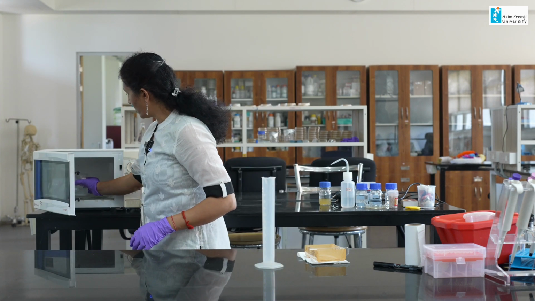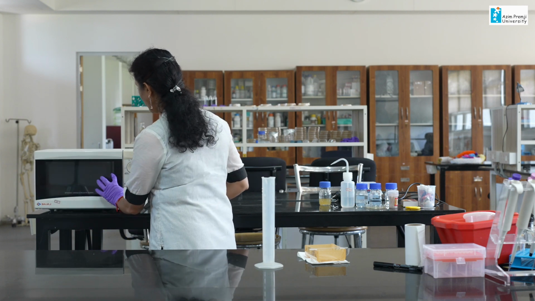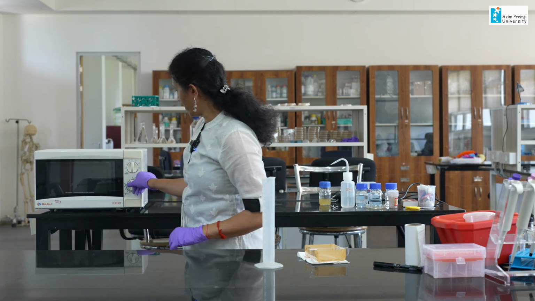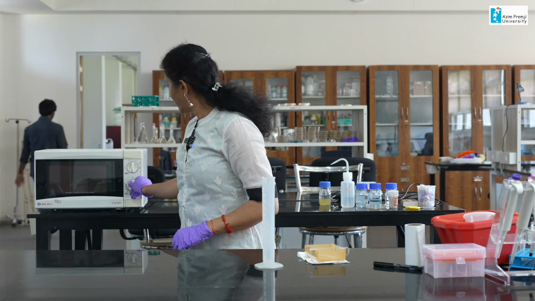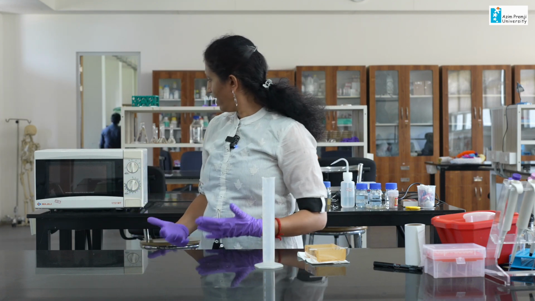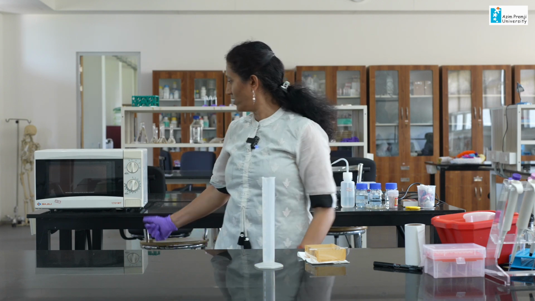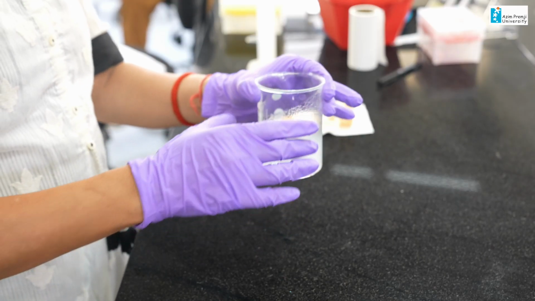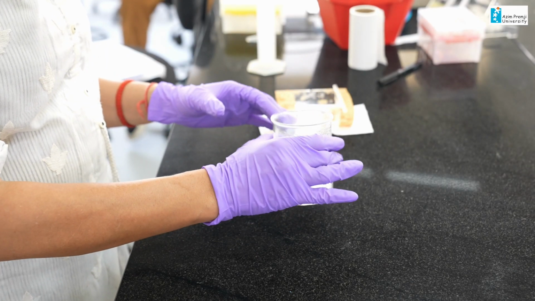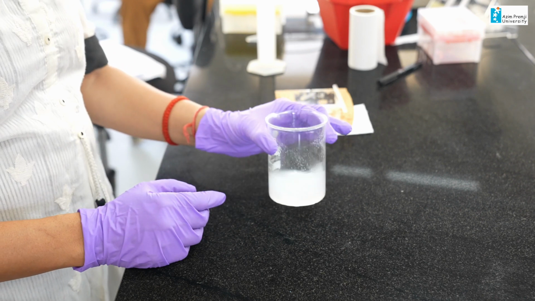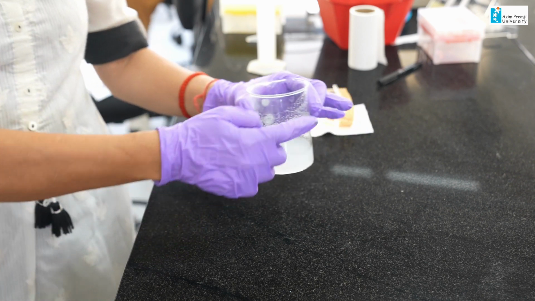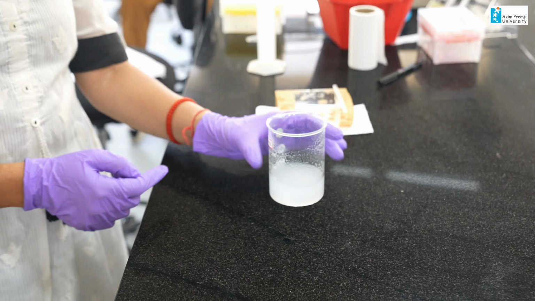So, I am going to keep it in the microwave oven and then turn it on. You have to keep watching, it should not spill. When it starts boiling, it actually comes up and then spills, so you should be very careful while doing it. Now you can see as it starts boiling, the agarose starts melting and it becomes clearer and clearer, but I can still see the crystals here. So, I am going to keep it back.